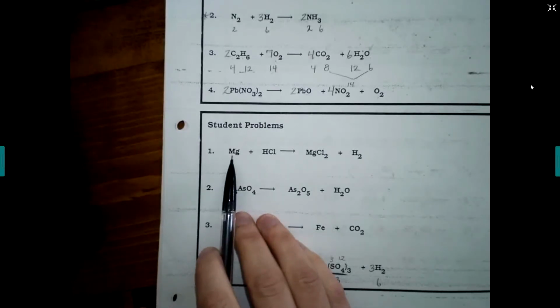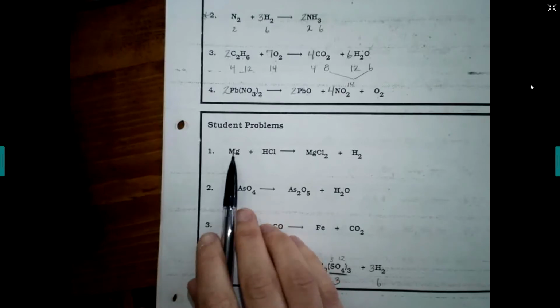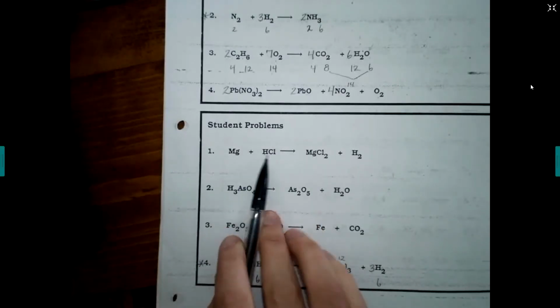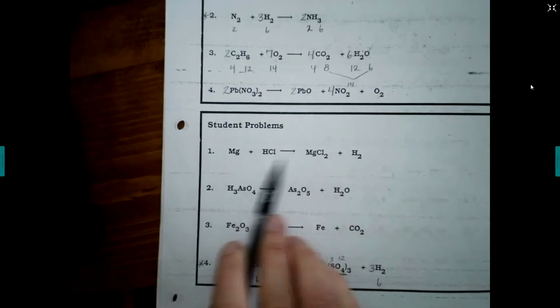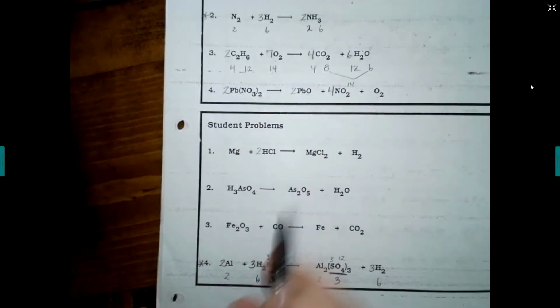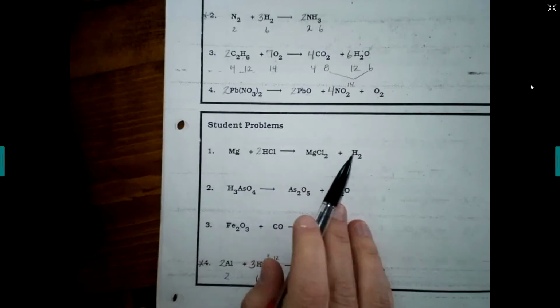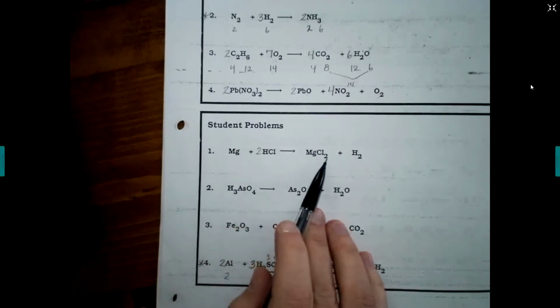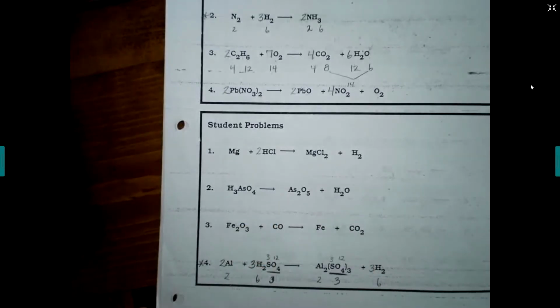For this next problem, you might recognize it. It's actually one from the slide. 1 magnesium, 1 hydrogen, 2 hydrogens. So I need to fix that. Now I have 2 hydrogens, 2 chlorines, 2 chlorines, and I'm done. So that really wasn't that bad.